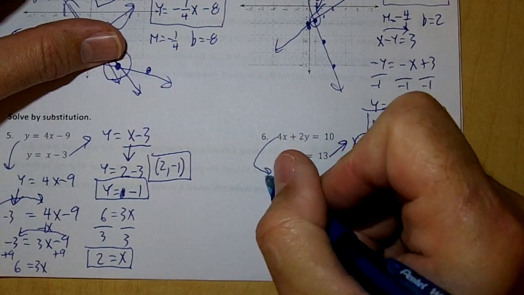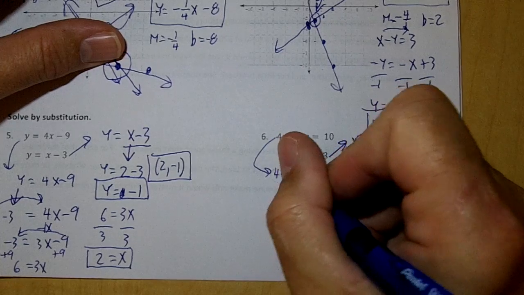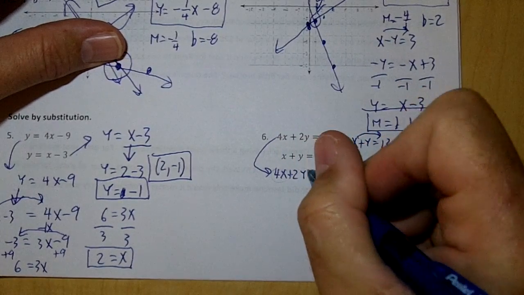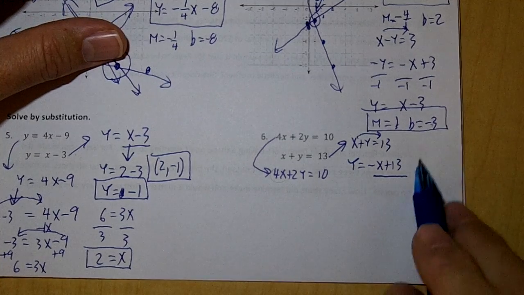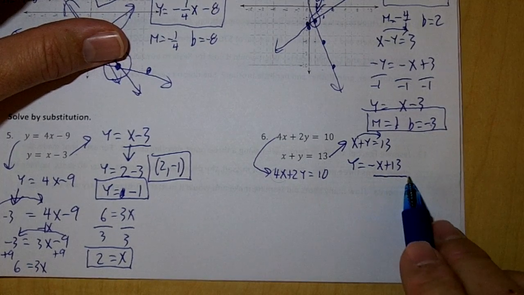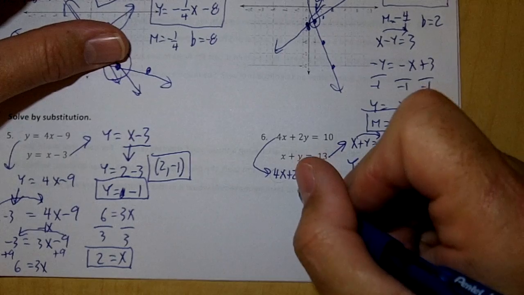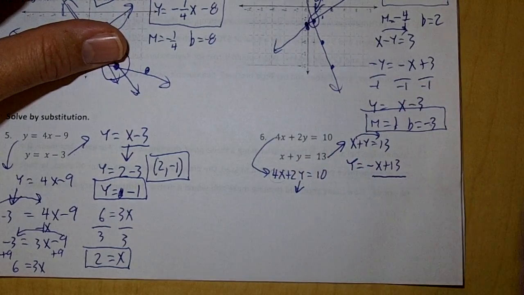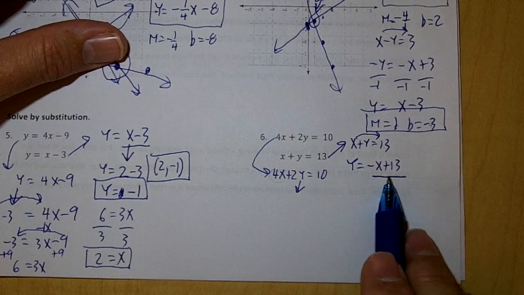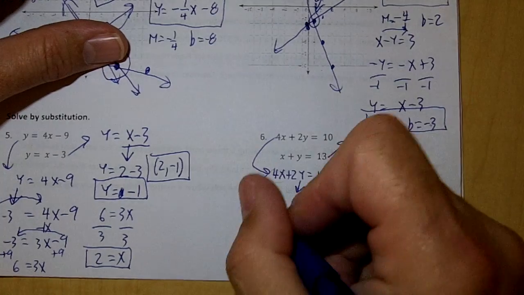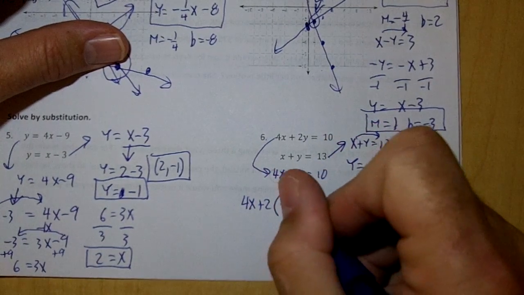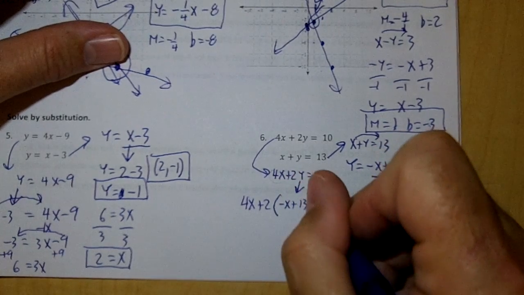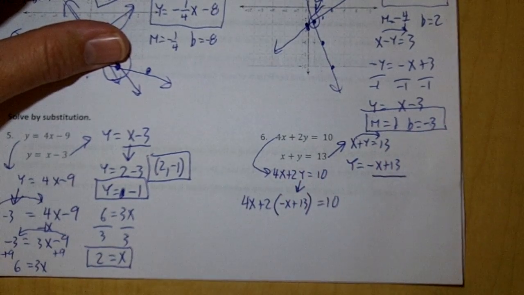I'm going to rewrite this first equation right here. 4x plus 2y equals 10. I know that y equals negative x plus 13. So I'm going to draw an arrow underneath that y. I'm going to substitute what I underlined in for y. So I'm going to have 4x plus 2 parentheses negative x plus 13 close parentheses equals 10.